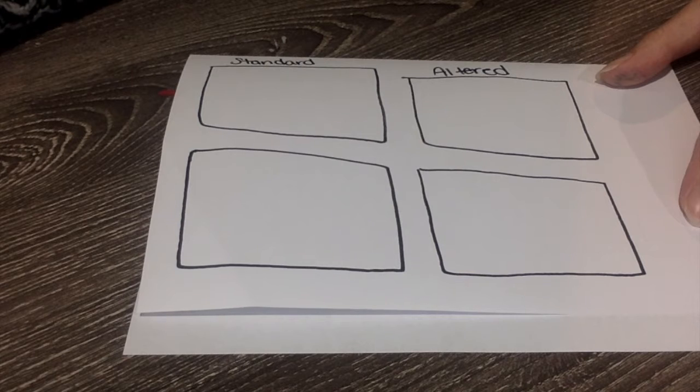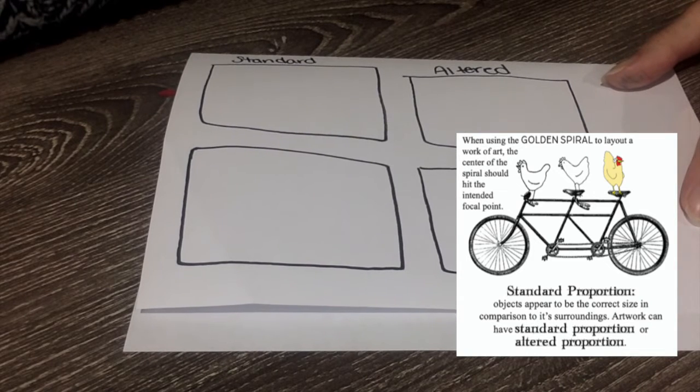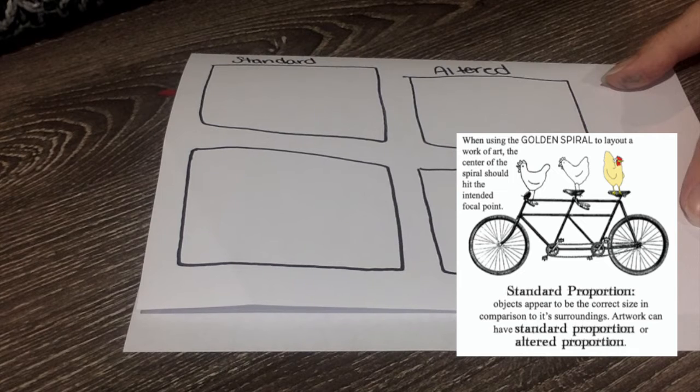When using the golden spiral to create a work of art, the center of the spiral should hit the intended focus point. For standard proportion, the object will appear to be correct in size and will compare to its surroundings.